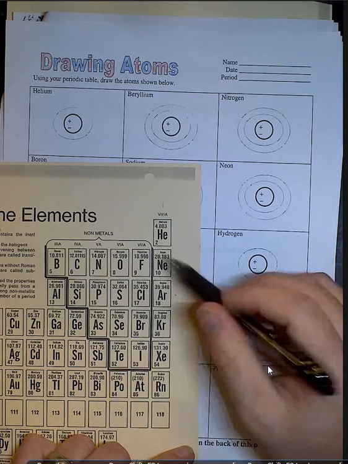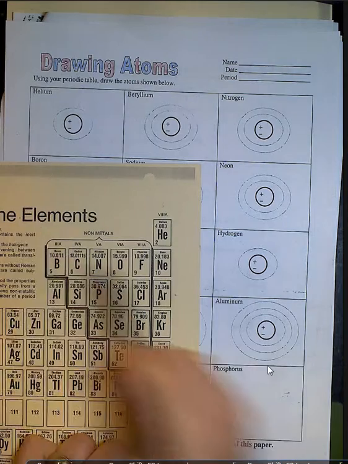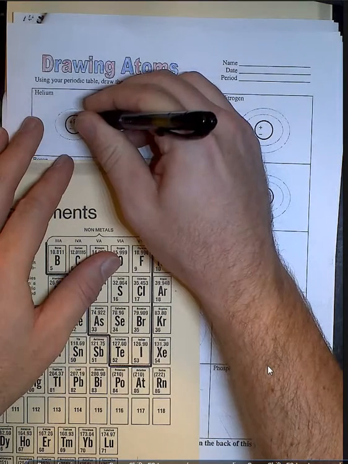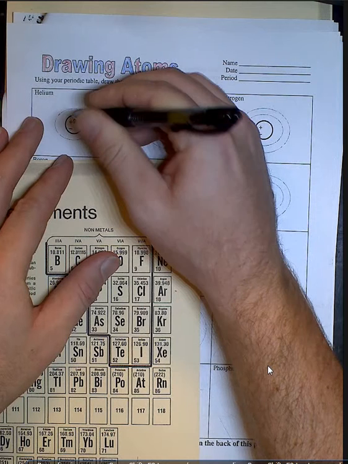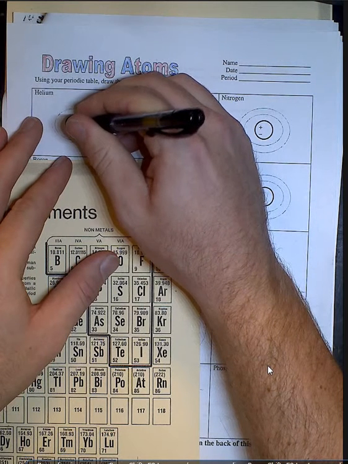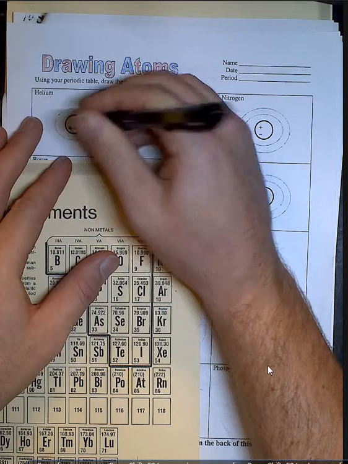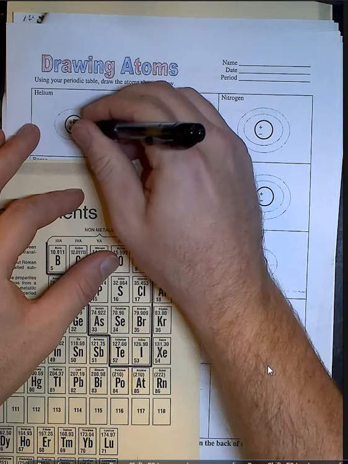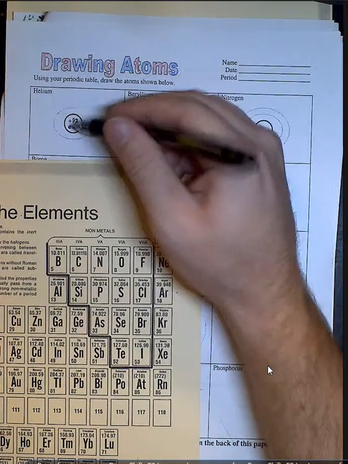So our positives, which are here, our number of protons, we have 2 protons. In here we're going to put P2. We're going to change this to a 0. This is our number of neutrons. 4 minus 2 equals 2, so we have 2 neutrons. Okay? This is our nucleus in the middle.